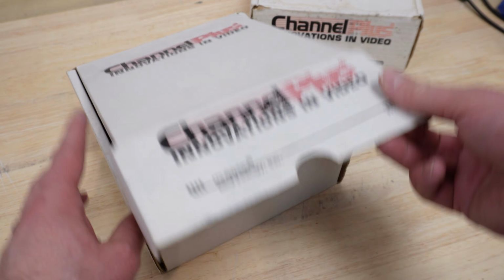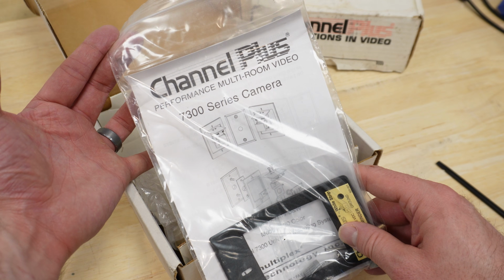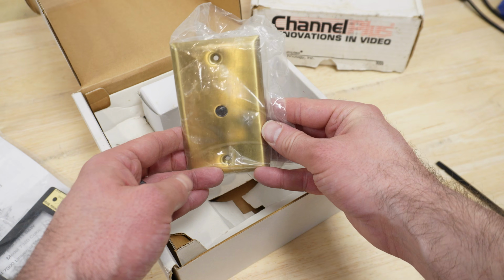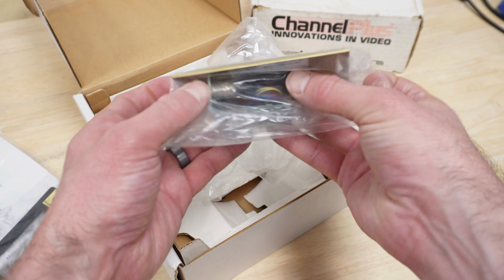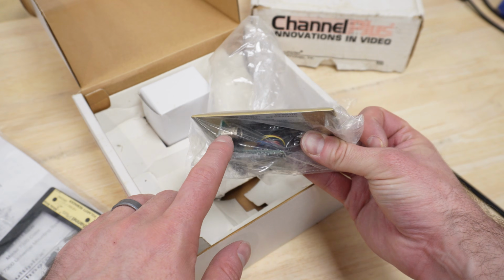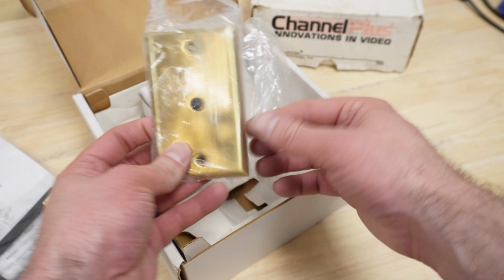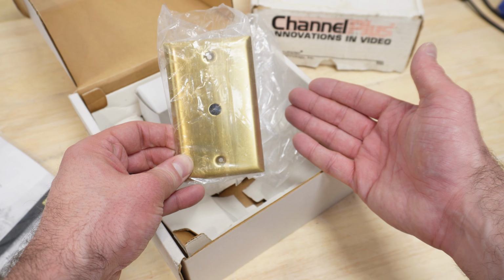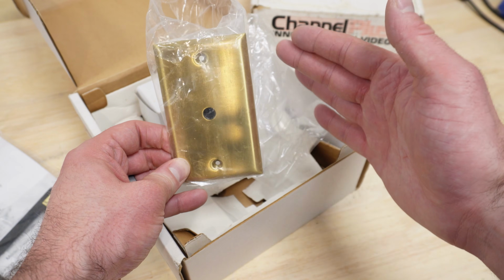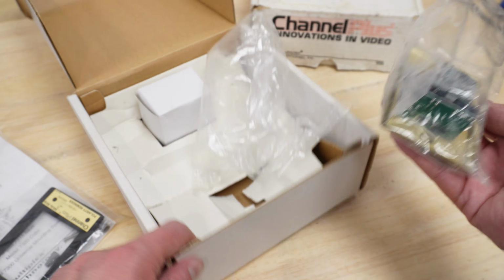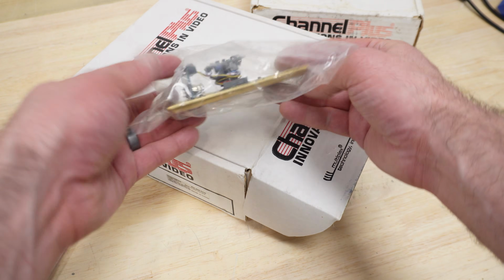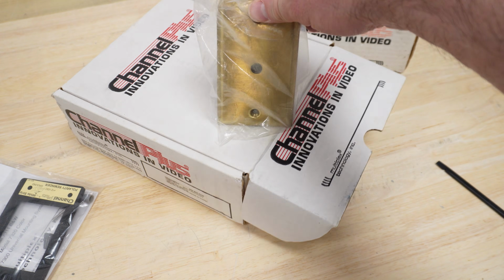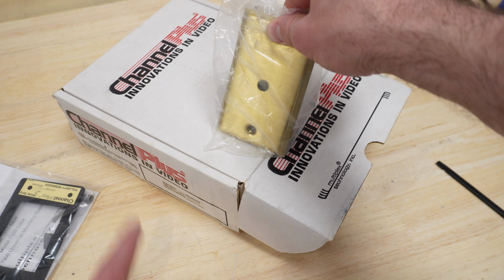I've got this absolutely bizarre unit here, the 7300 series camera. This is a black and white camera that you would put in like an outlet, and I think it streams over composite. I think I see a BNC connector down in there. So I guess you'd like install this on the front of your house and stream it to your TV somehow, way before that became commonplace, obviously. I don't know how old this is, but just by the look of it and the heft and the electronics in there, 90s, I would think. So yeah, I'll have to try that out someday. Let me know if you'd be interested in that. I don't know if this thing works.